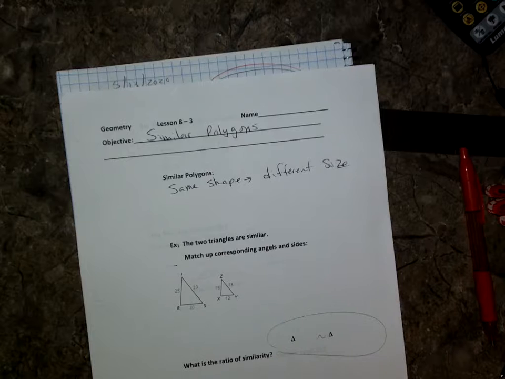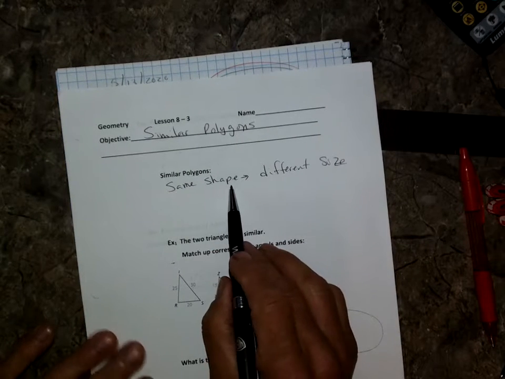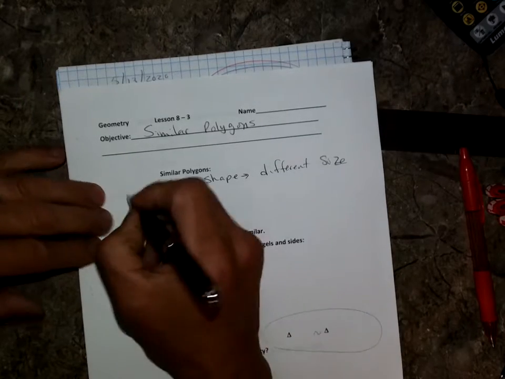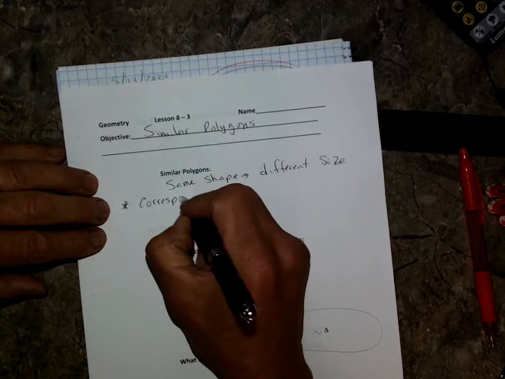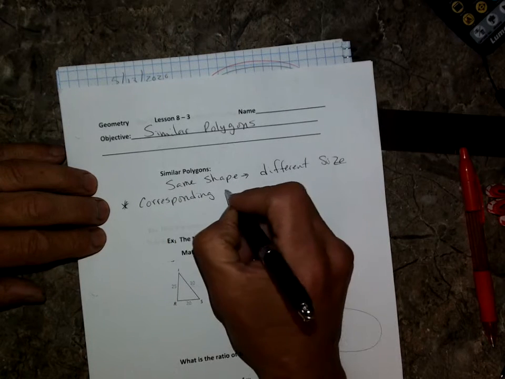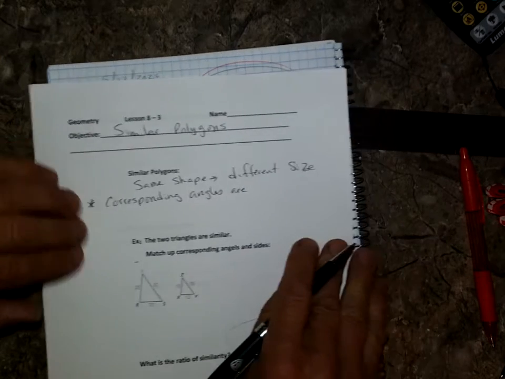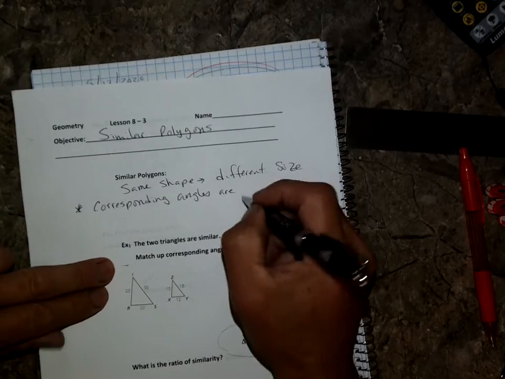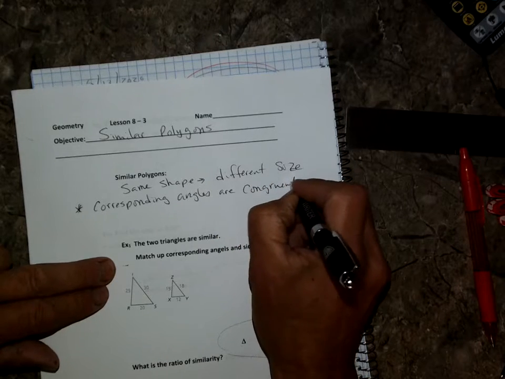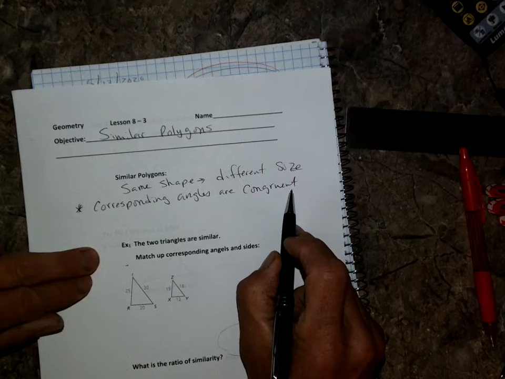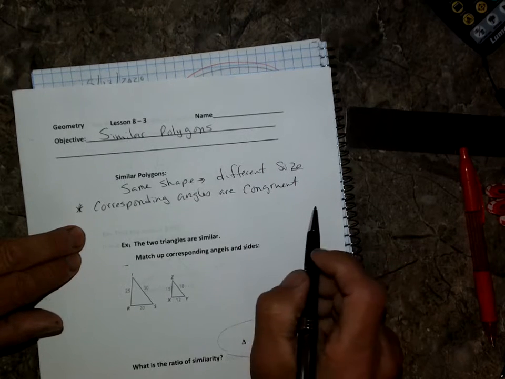So what we know about them is this: if they have the same shape, then their corresponding angles will be equal, okay? So that means corresponding angles are congruent. Congruent's a word meaning the same. This word congruent means basically equal, but we don't say angles are equal. We call it congruent.